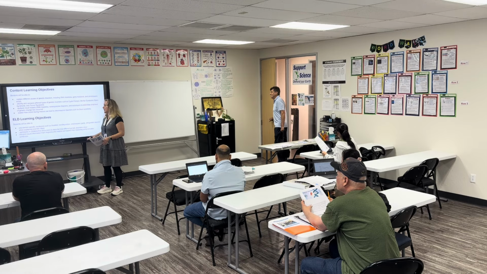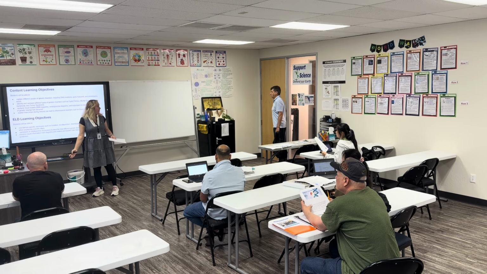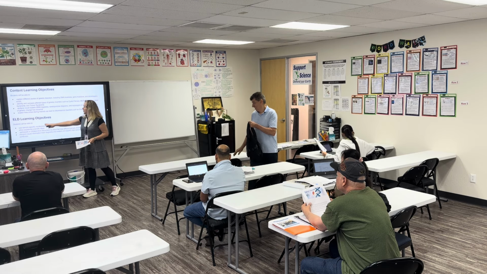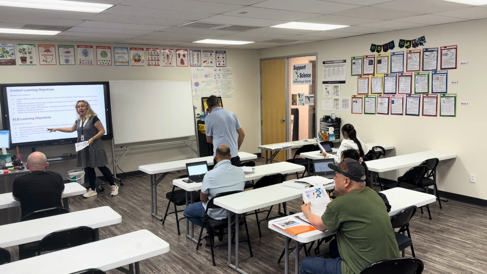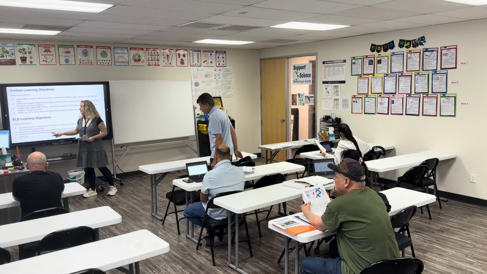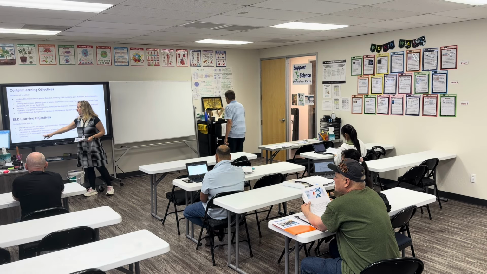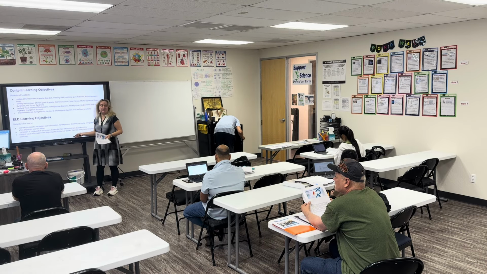ELD learning objectives: so how we will learn English? Use domain-specific vocabulary. You remember our word wall. Participate in discussion or interpret visual information.